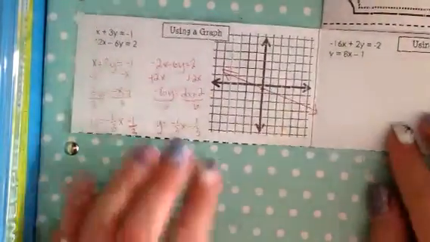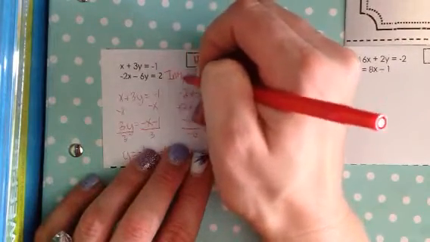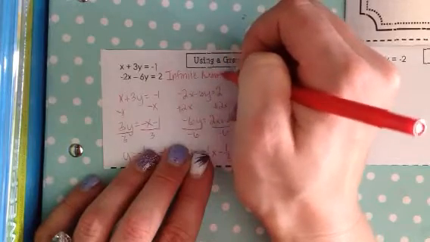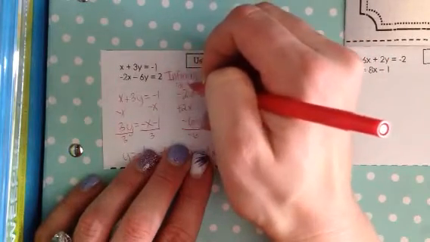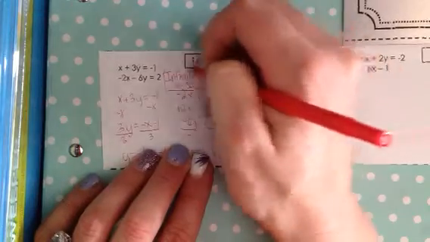Because they are the exact same line, I have an infinite number of solutions. Any point on that line will make the system of equations work.